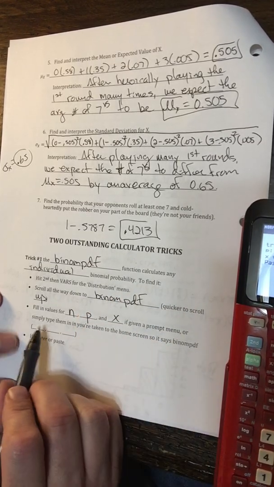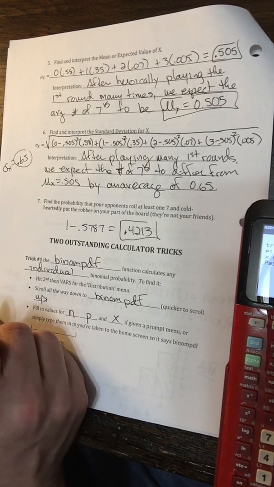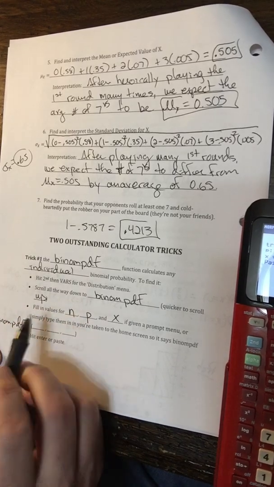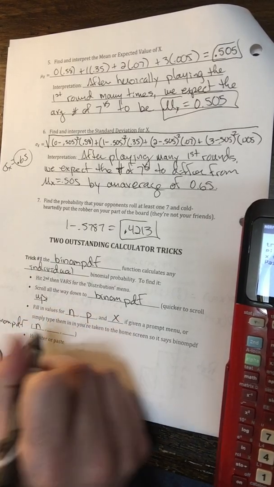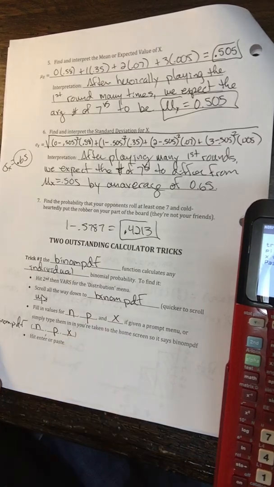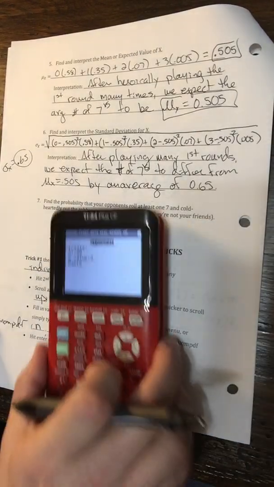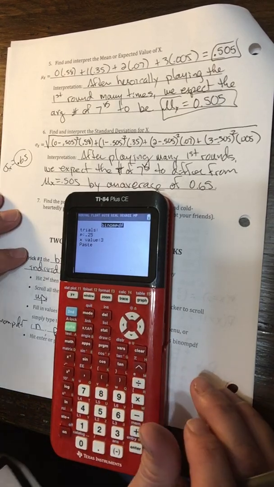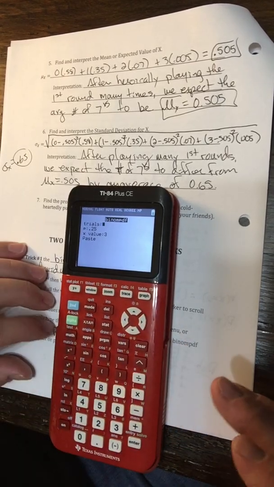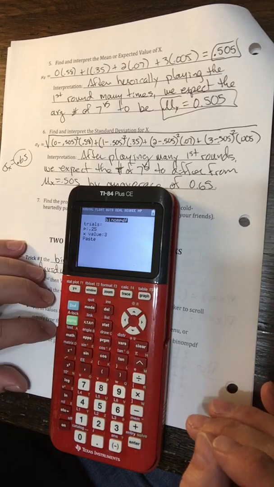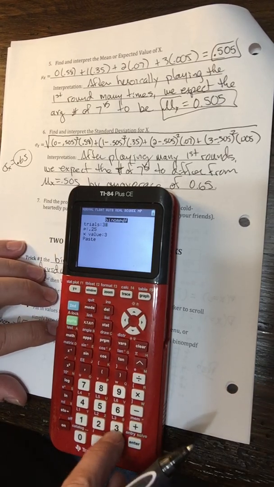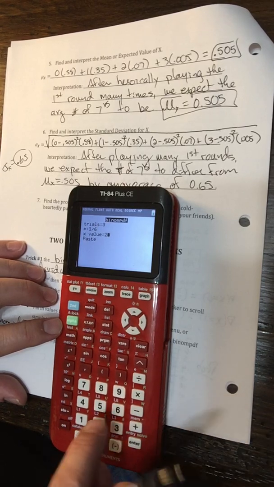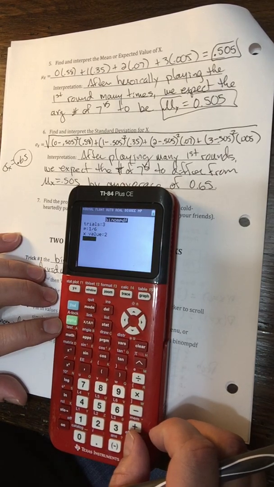If given a prompt menu, or if you have an older calculator, the binom PDF will just show up on the home screen like this, and you've got to put in the n, a comma, the p, a comma, and the x. You guys are probably getting used to putting stuff like that in. Okay, so let's go. I want to find the probability that in that first round, 2 7s get rolled. So trials is 3. Probability is 1/6. I'll type it in as a fraction. I want to know the probability that 2 7s get rolled.